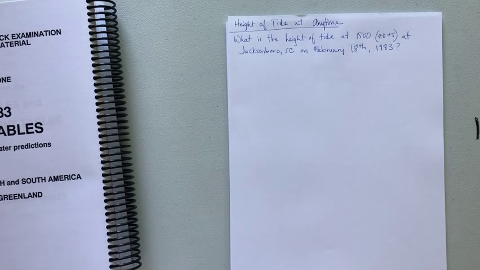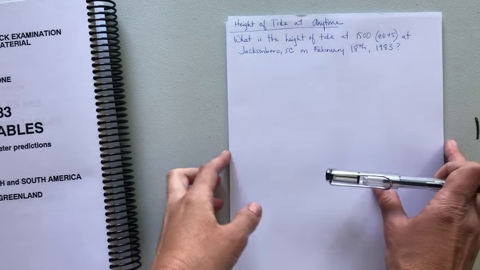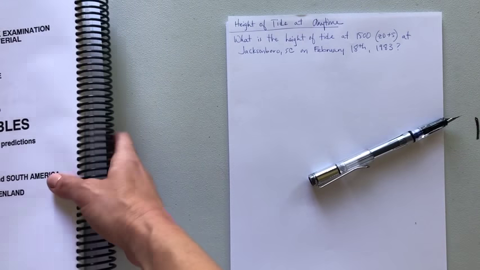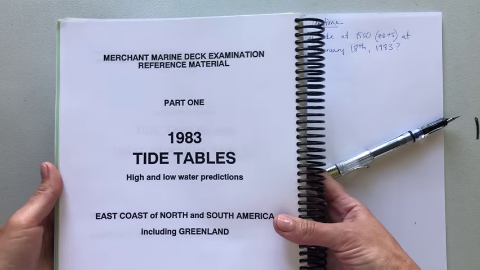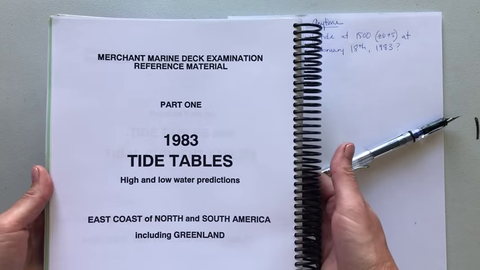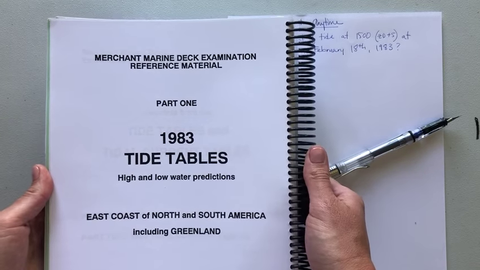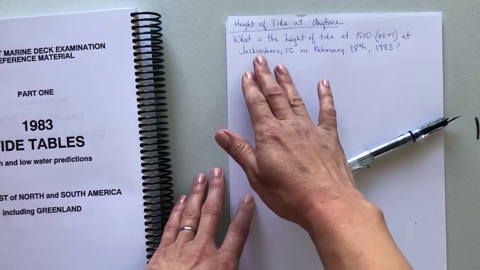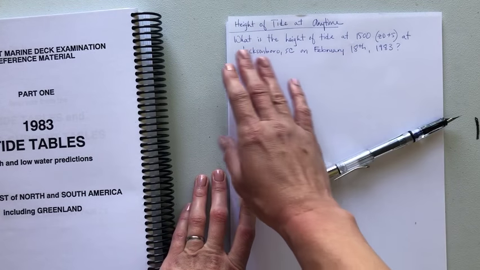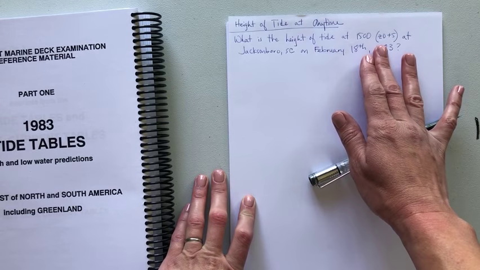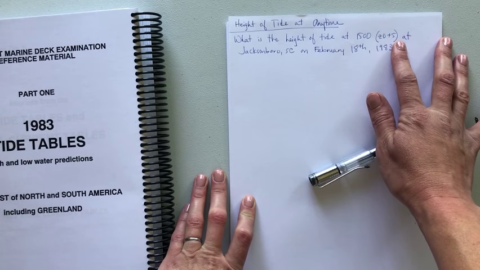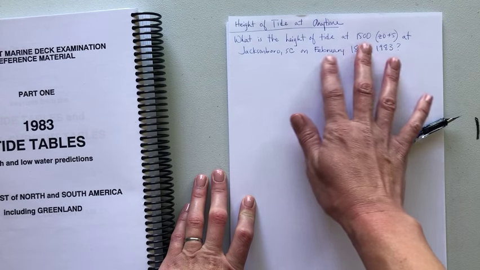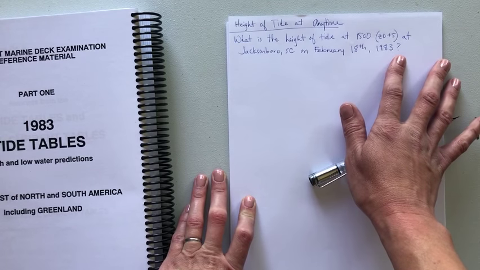Okay, so today I'm going to teach you how to calculate the height of tide at any time. So we'll use just a regular piece of paper, and then we're going to use the 1983 tide tables, which is our testing material for the Coast Guard exam. And I've set up an example question here. What is the height of tide at 1500 in zone description +5 at Jacksonboro on February 18, 1983?